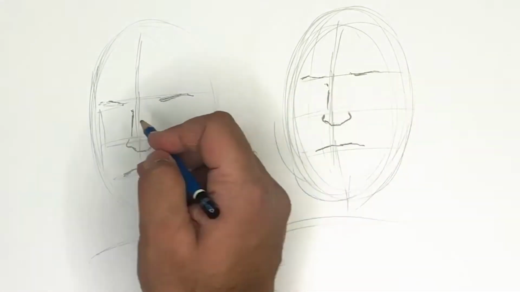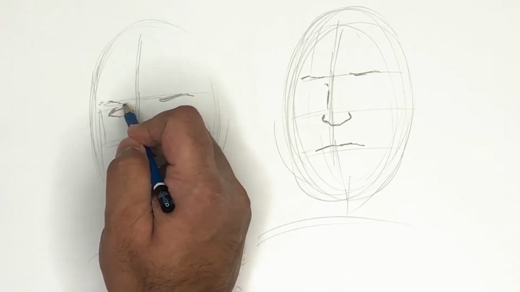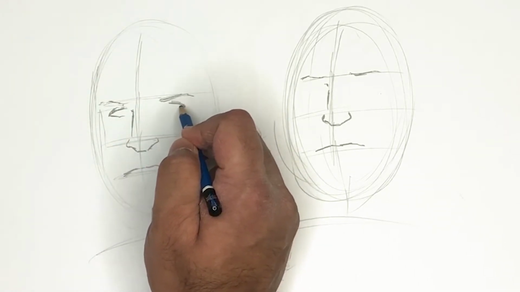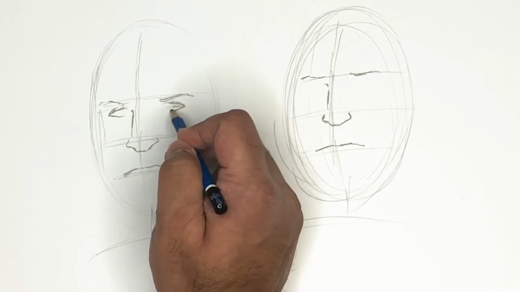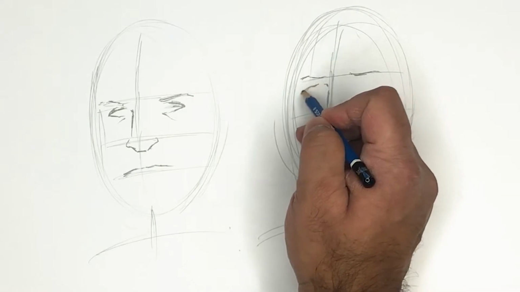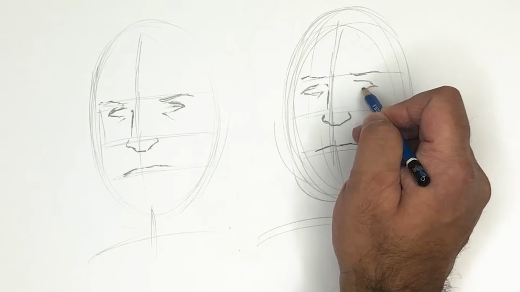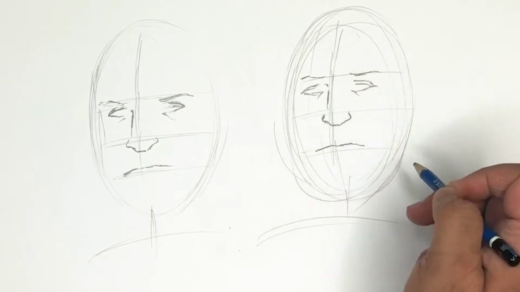So we're just trying to put in elements as close as possible between the two illustrations here, between the two faces, should I say. And yes, they do look more or less the same.